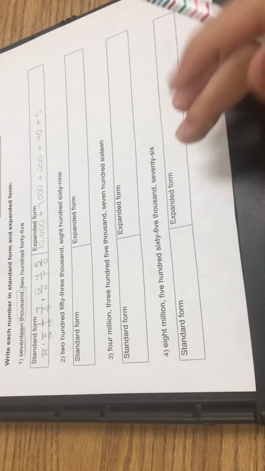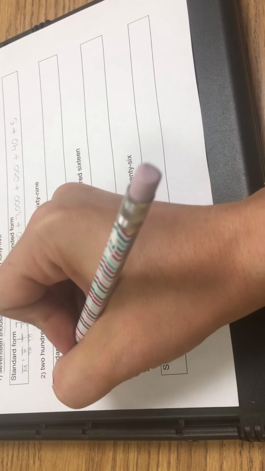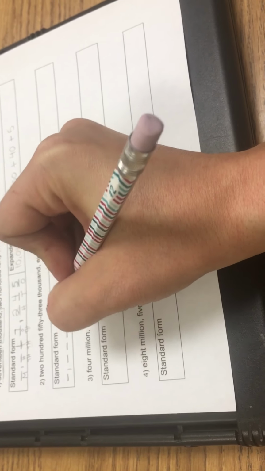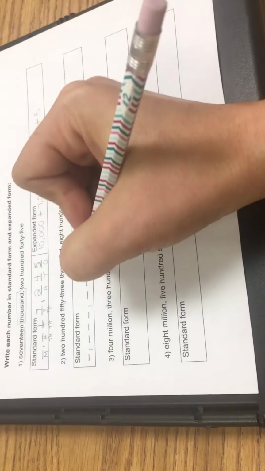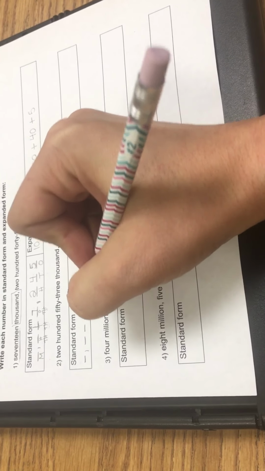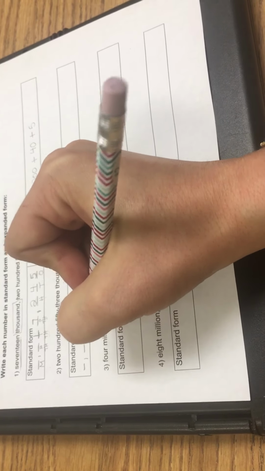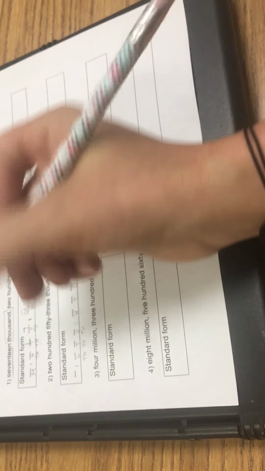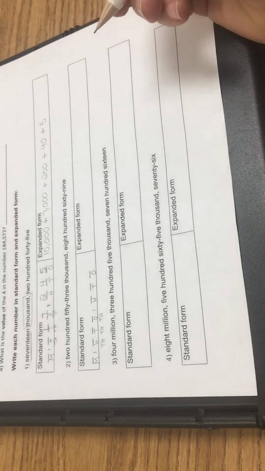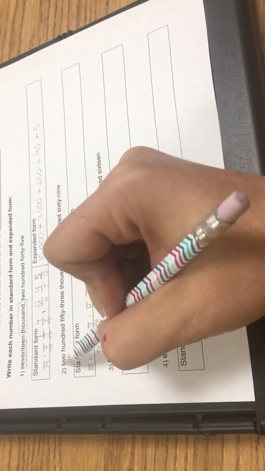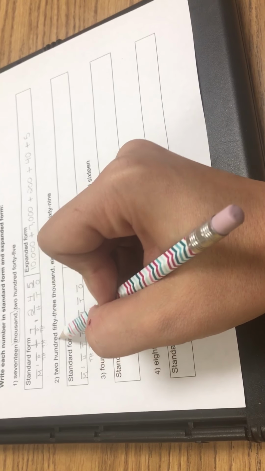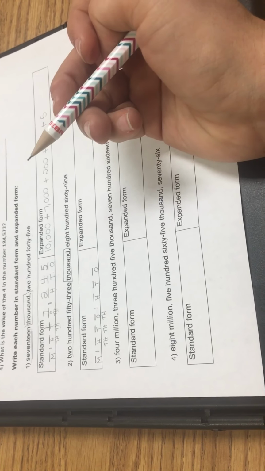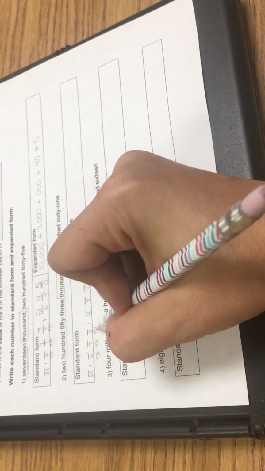So let's do number 2 together. I'm going to first start off with writing my blanks. And I'm going to label them. Ones, tens, hundreds, 1,000, 10,000, 100,000, and then million. All right, so let's read it. We have 253,000. So what family are we working in? The thousand. So I'm looking at my thousands family.